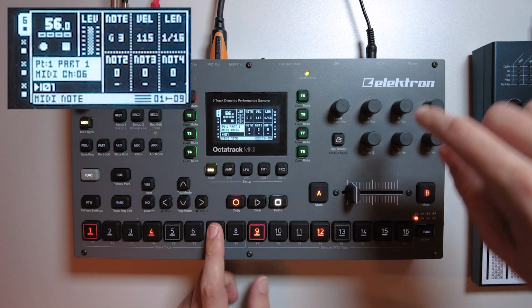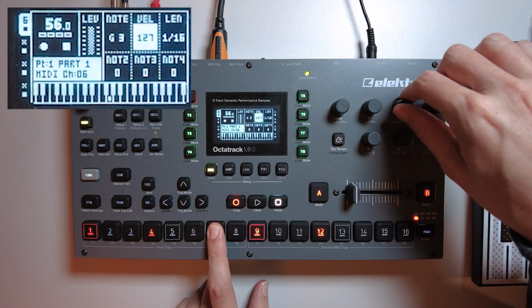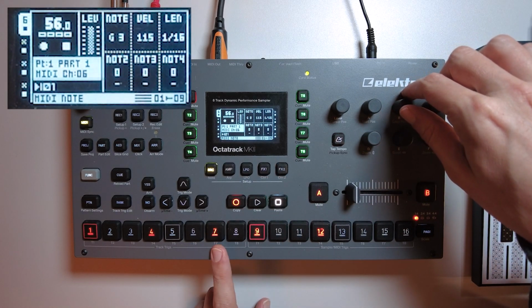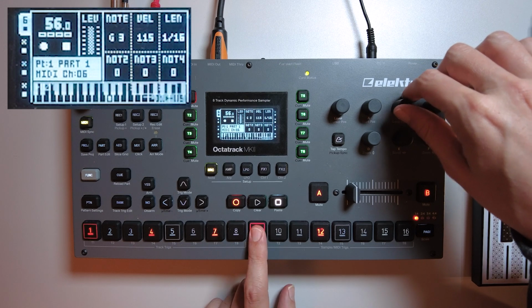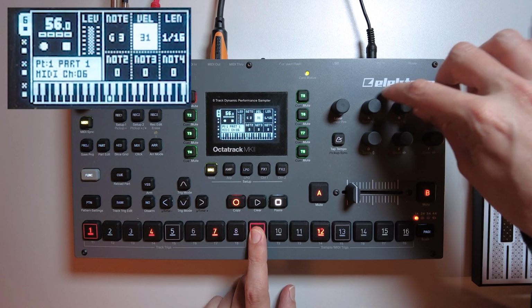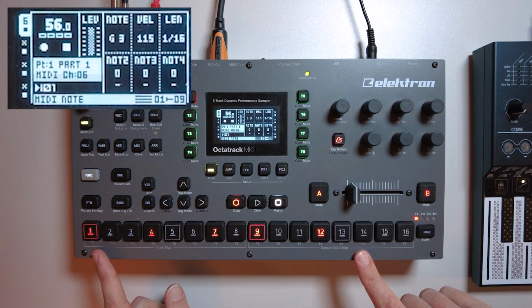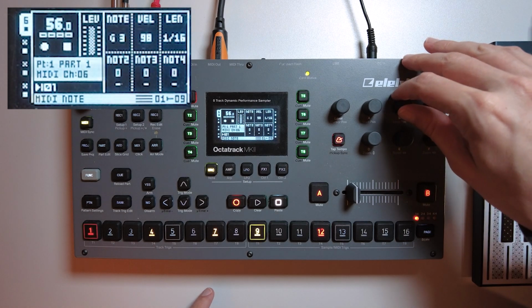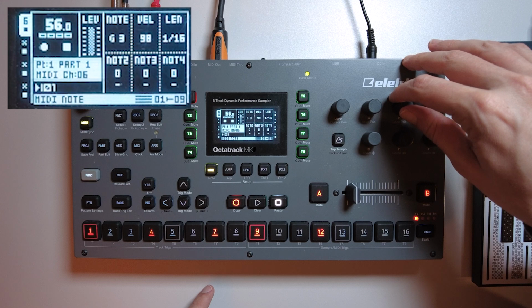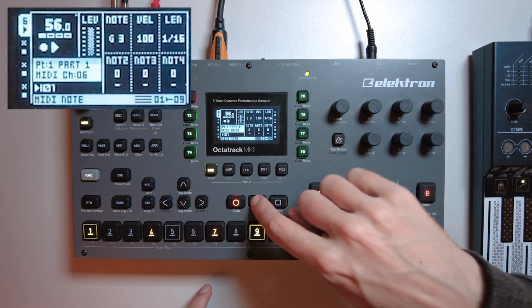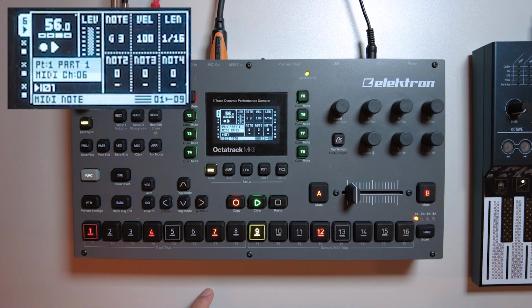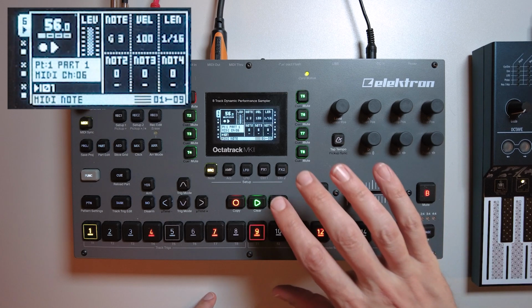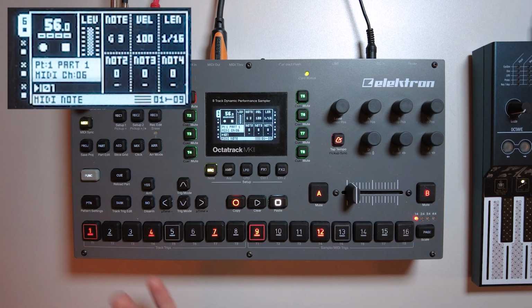Same as with the notes, I can parameter lock different velocity values to individual trigs. So this is going to be a loud one, this very quiet, and all the ones that do not have a velocity value locked to them are going to have the value this is set to. So maybe 100. This is how velocity works.